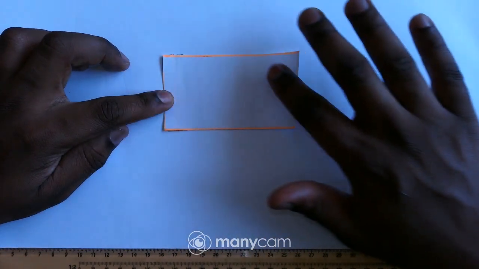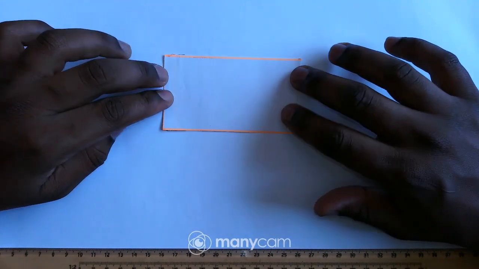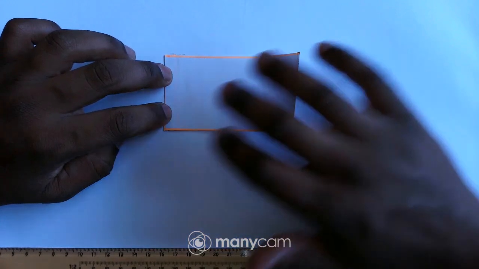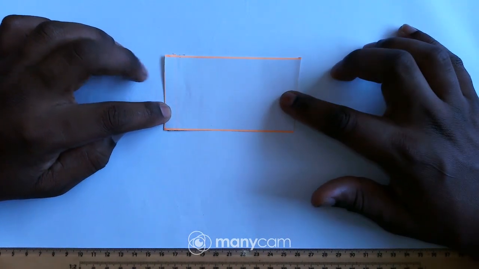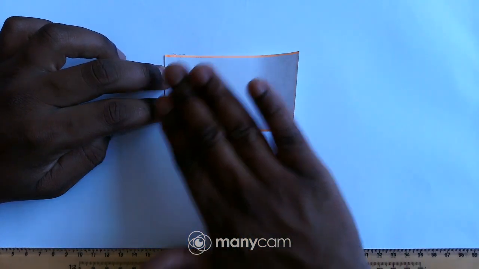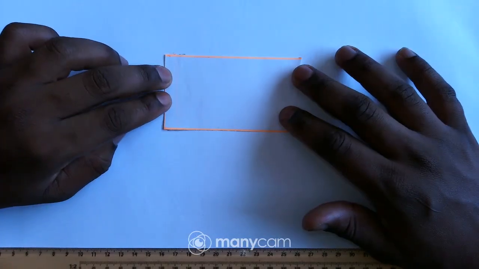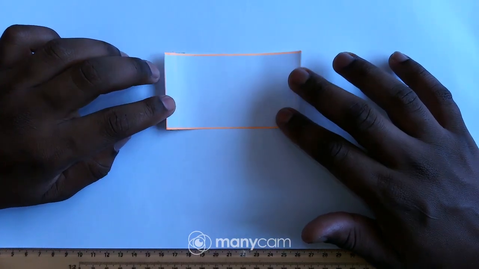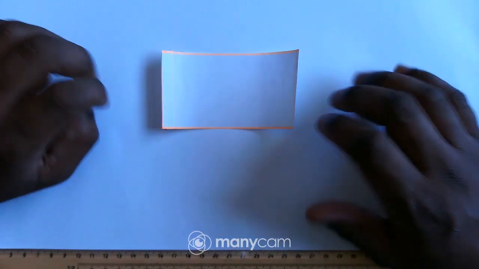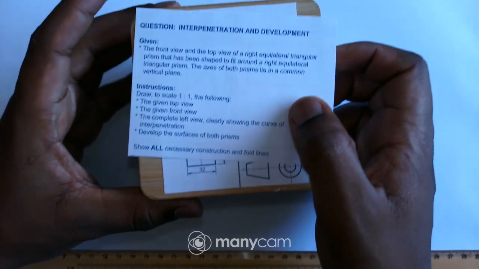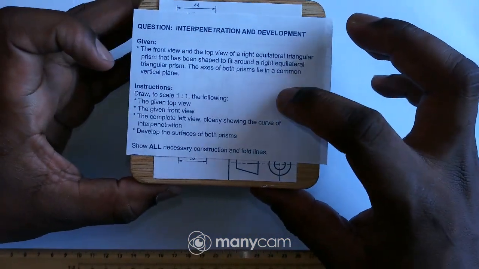So this is the true shape of the material in 2D. This is the total surface that you will see when you develop this piece of pipe or paper. Okay, so you just need to understand the concept, interpenetration and development.